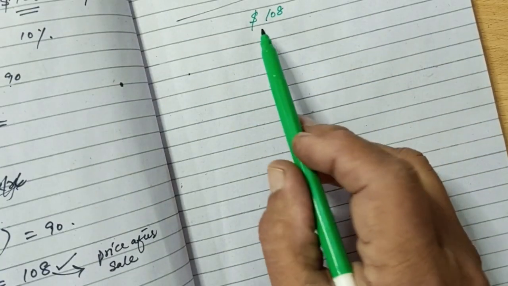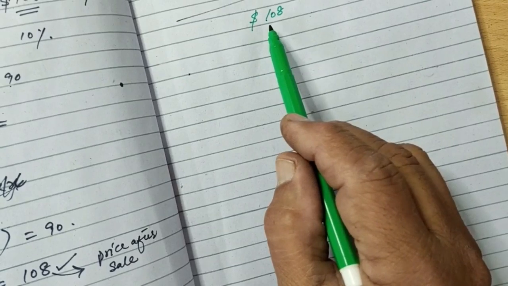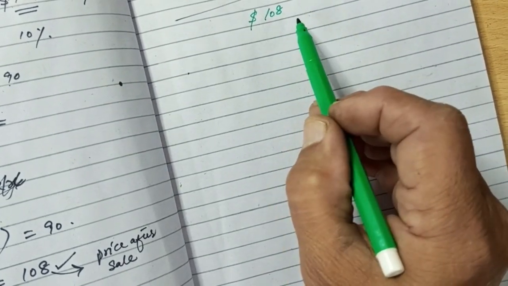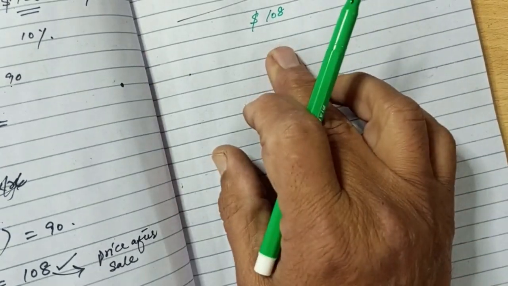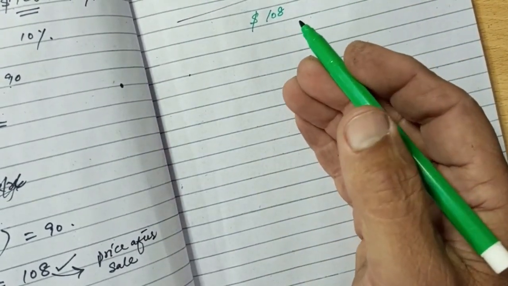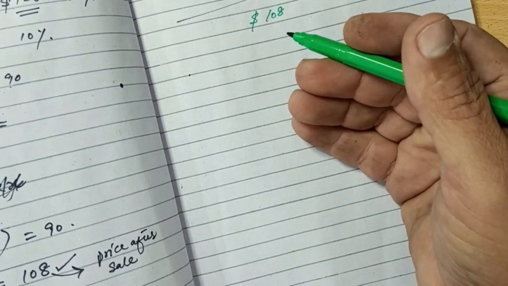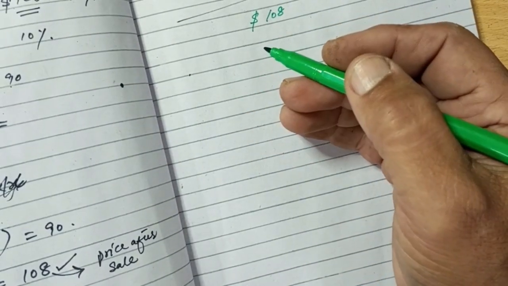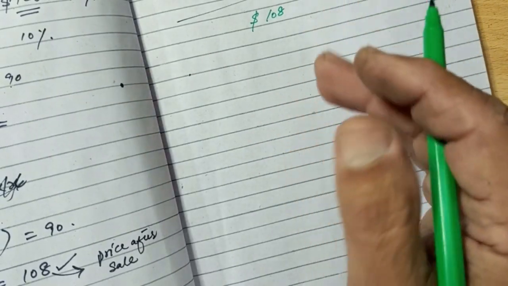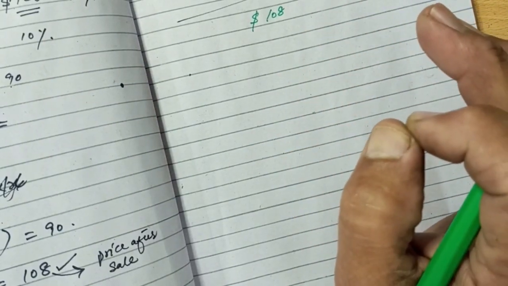If I increase it by 10%, it will give us an incorrect answer.